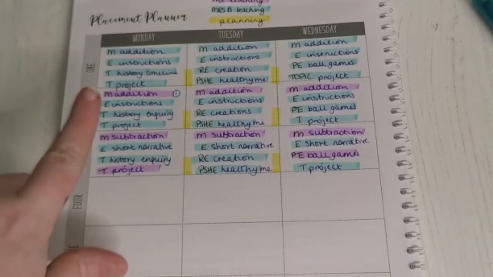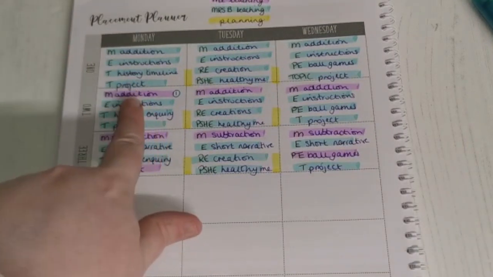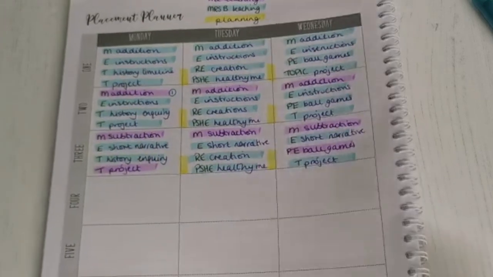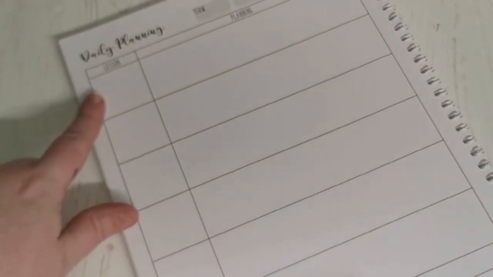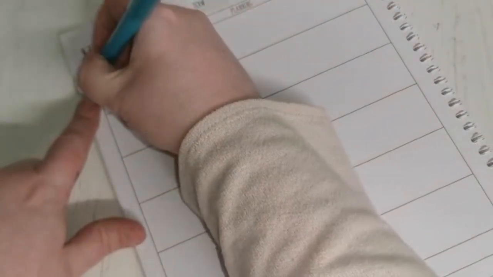We can see that in week 2 on the Monday I'm going to be teaching just maths. So I've labelled that number 1, and I'm going to go to a daily planning session. It's going to be the first lesson, so I'm just going to put a number 1 here. That allows me to find that lesson really quickly when I'm looking in my planner. I know that's number 1, and that's where I'm going to plan lesson number 1.